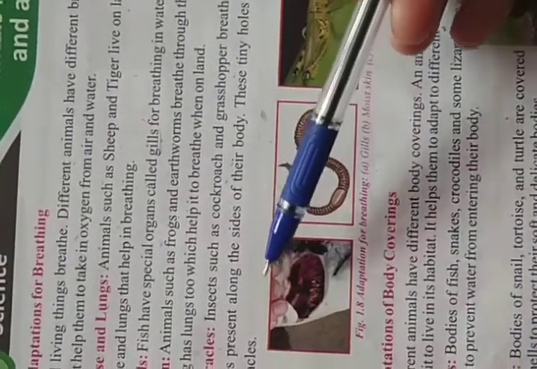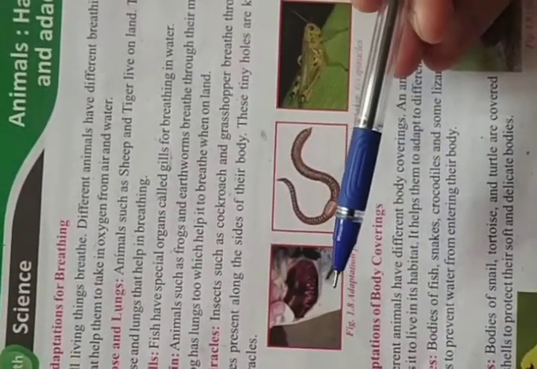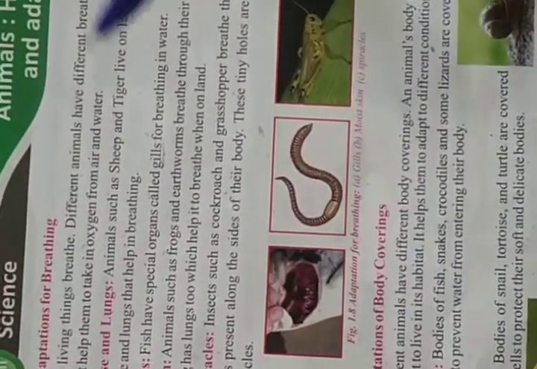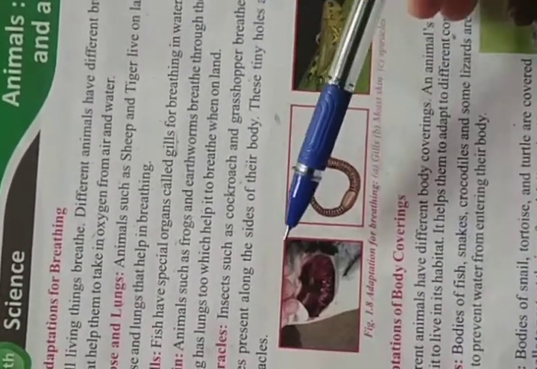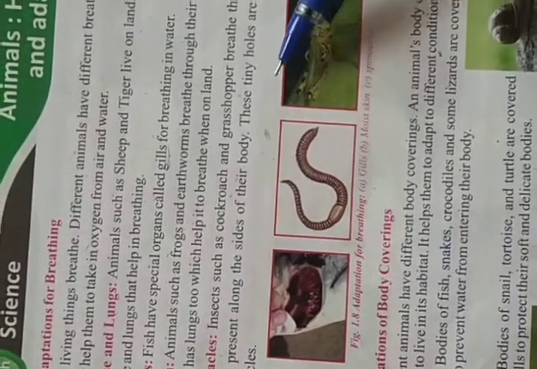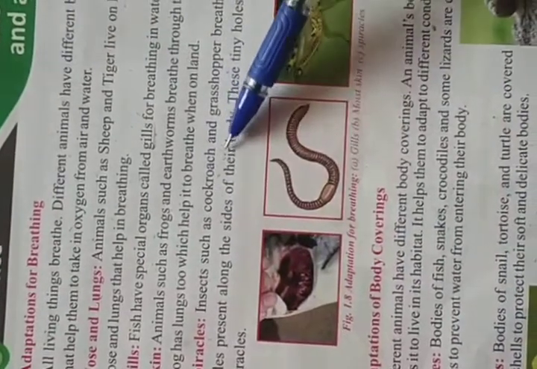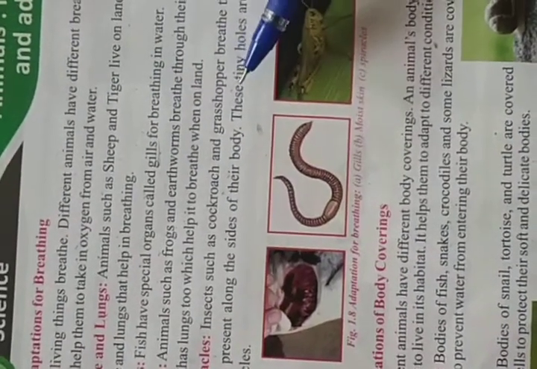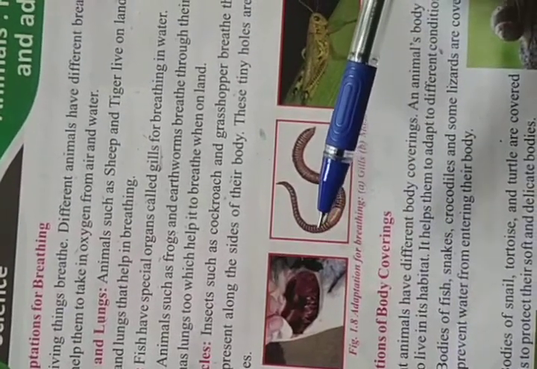Now, fourth is spiracles. What is spiracles? Spiracles are tiny holes. Insects such as cockroach and grasshopper breathe through tiny holes present along the sides of their body. These tiny holes are known as spiracles.